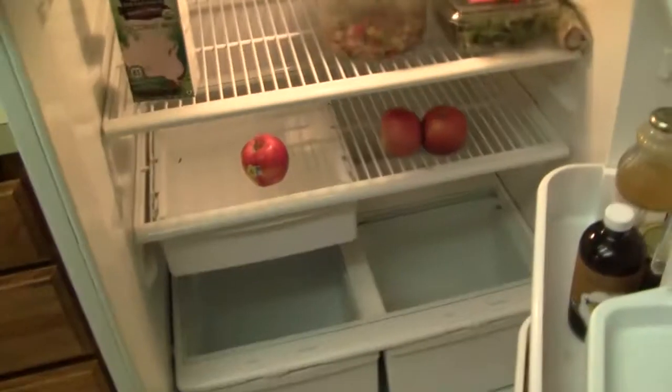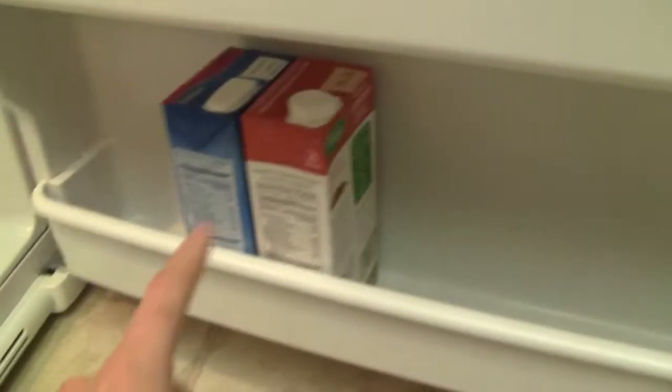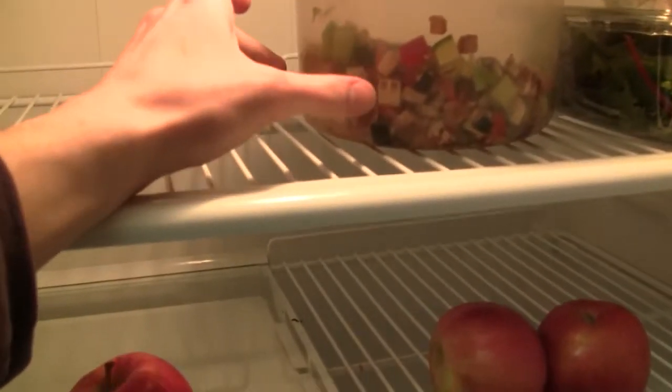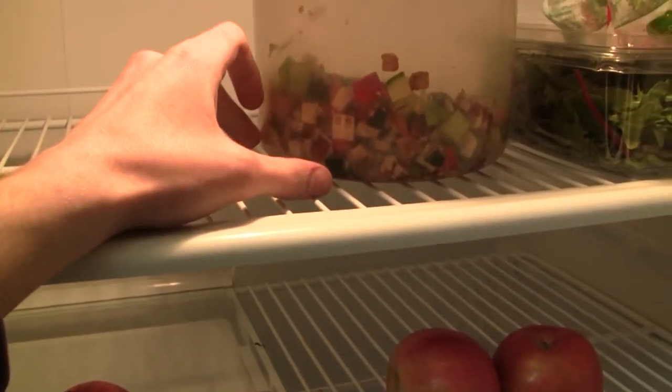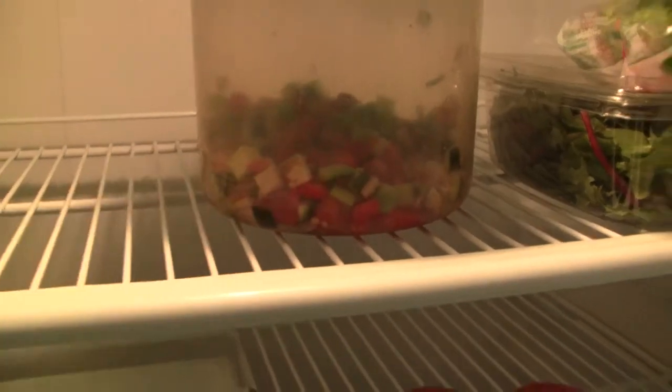Then this is what I eat. Look at this. I try to stay away from dairy, and I try to just drink coconut milk, which is supposedly a lot better for you because it doesn't have the hormones in it and everything. And this, I just get a bunch of vegetables, chop them up and put them in this thing. So I eat that pretty much every single day. So enough about food. That's just about it for food.